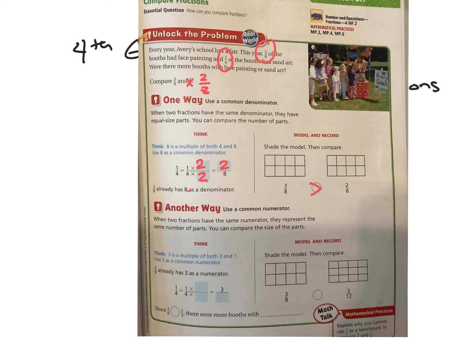They did put the models here. If you need to draw pictures of fractions, there's 8 pieces and there's 3 of them shaded, and there's 8 pieces and there's 2 of them shaded. If your brain still wants you to draw pictures to help make sense of it, then draw the pictures. You won't need to eventually, but until your brain makes sense of it, do your brain a favor and draw those pictures. You'll get it. Your brain just wants a little more time. Give it to them.